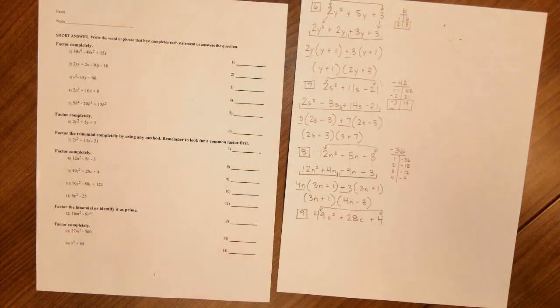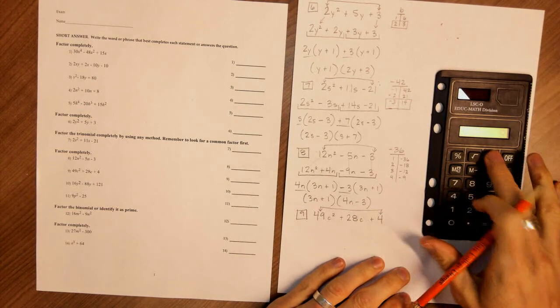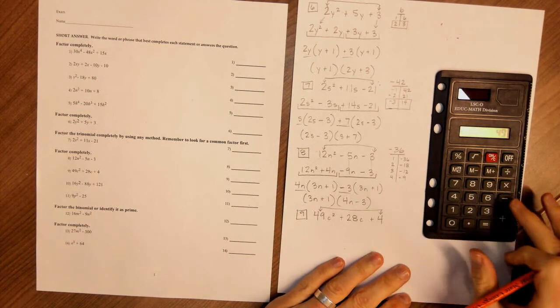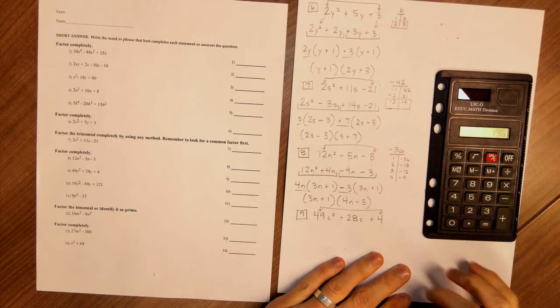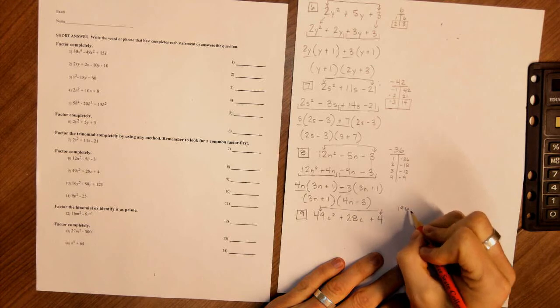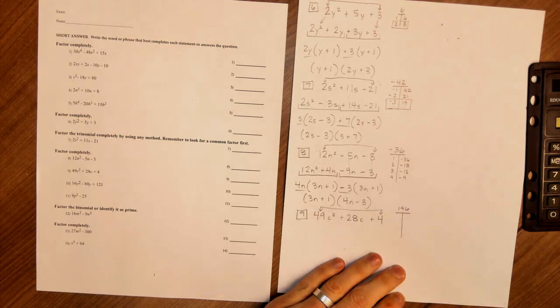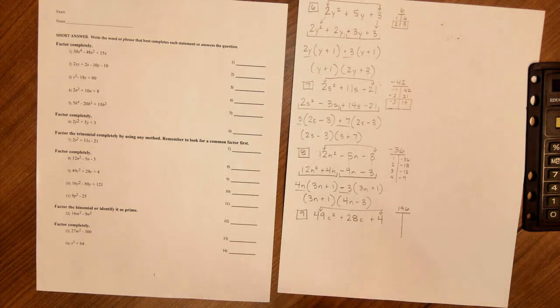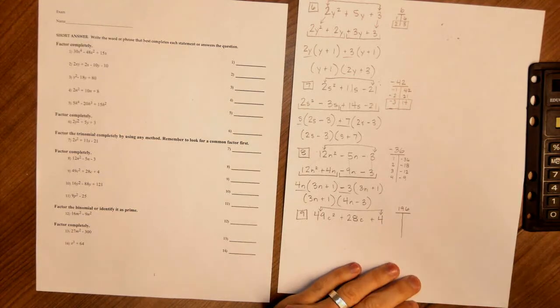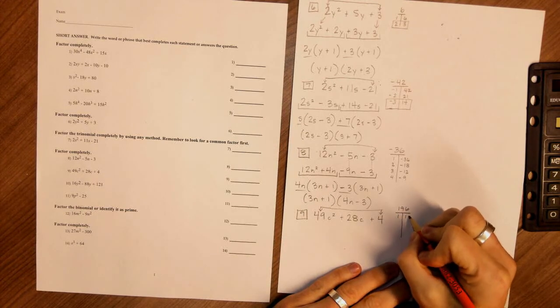So if we multiply 4 times 49, we get, what? I think it's 196. Let me just double check my mental math. It is 196. Let's list out these factors of it, right? Whew, this is tough. Alright, so we got 1 and 196.